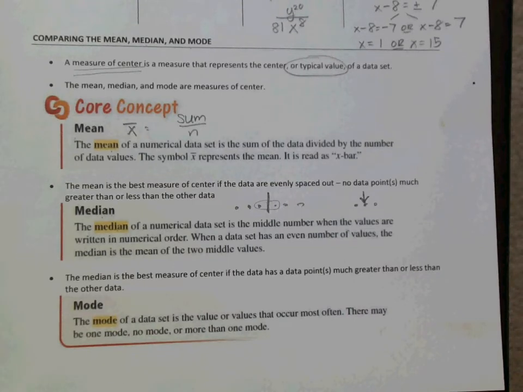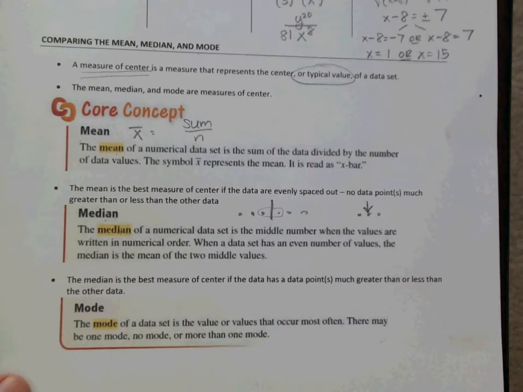The median is the best measure of center if the data has outliers, so values that are much greater than or much less than the other data points.